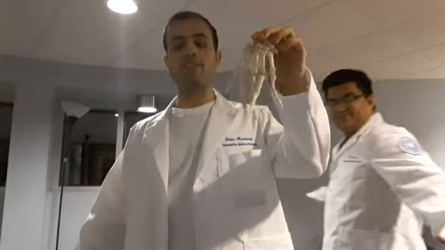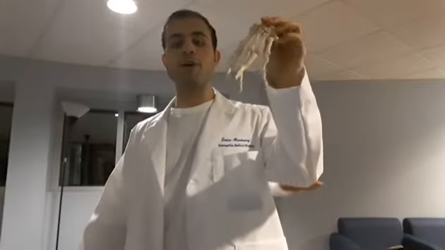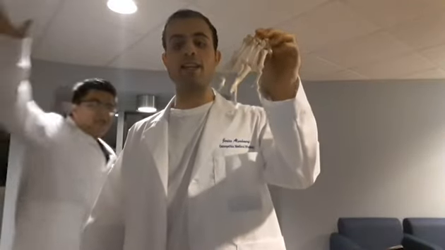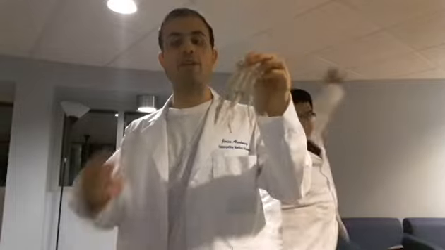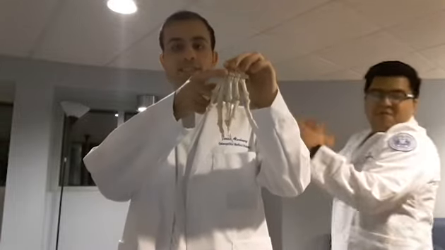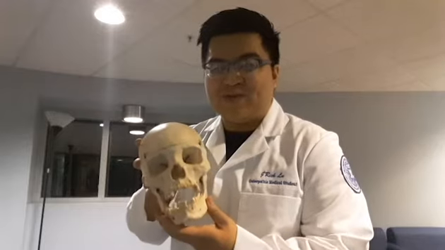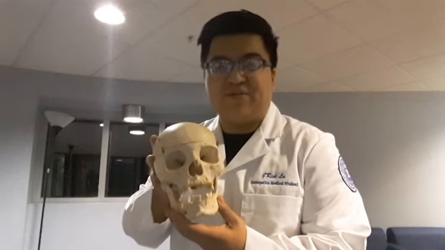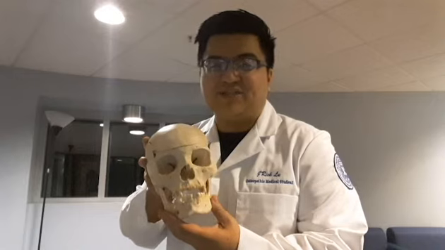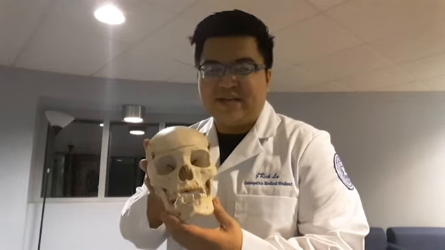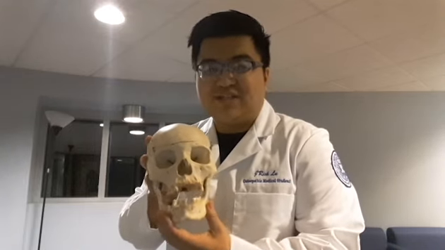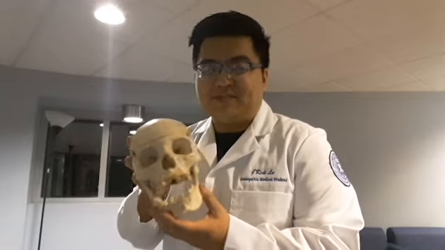Next are plane joints. Plane joints are small joints which permit limited sliding and gliding movements. An example of plane joints are the carpometacarpal joints in the wrist. And next we have condyloid joints. These joints permit movements at right angles from each other. This allows for extension, flexion, abduction, adduction, and circumduction. An example of this is the temporomandibular joint, aka the jaw joint.